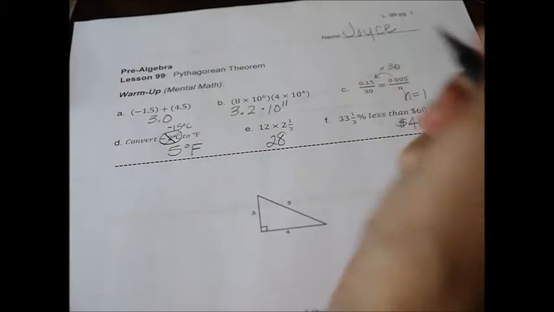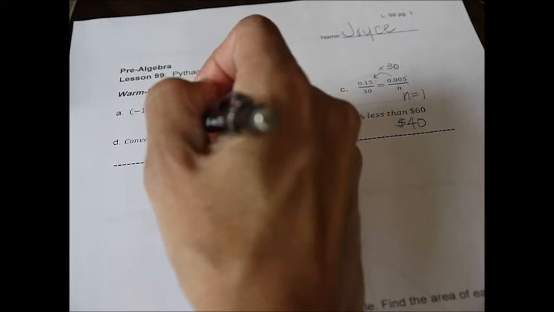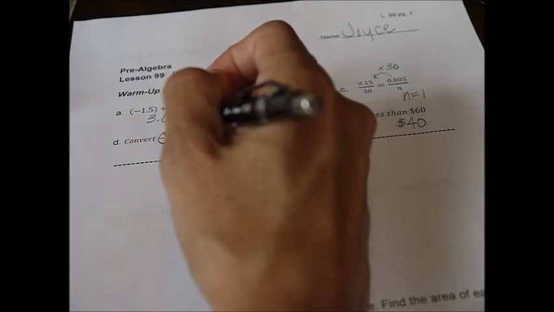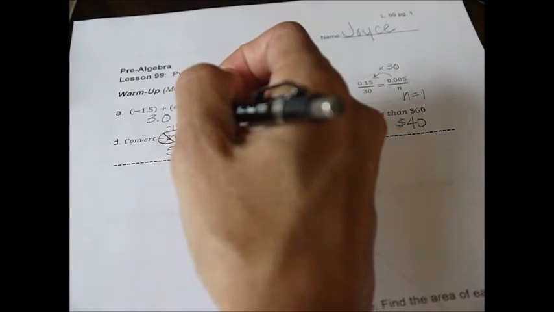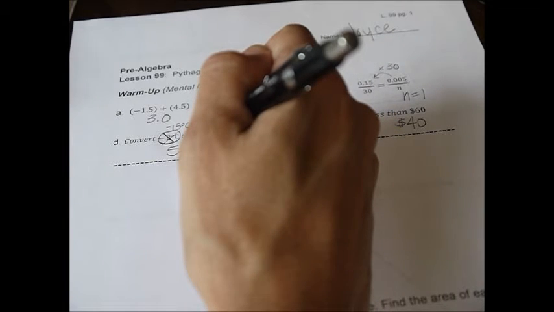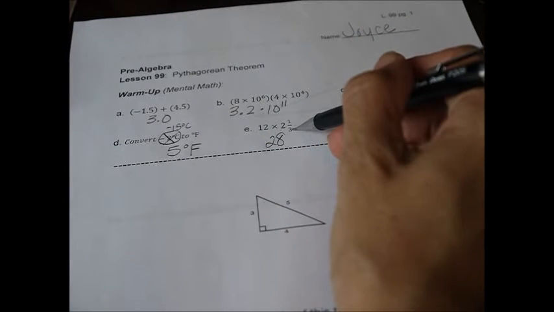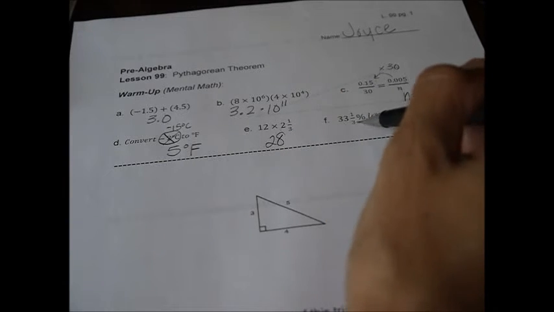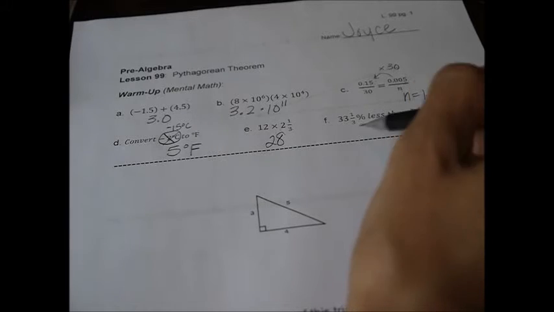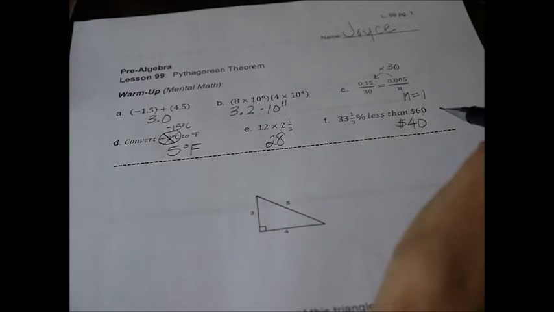All right, now we're going to convert. This was wrong on your paper. Negative 15 degrees Celsius to Fahrenheit. So what we do is negative 15 divided by 5 is negative 3. Negative 3 times 9 is negative 27. Negative 27 plus 32 is positive 5 degrees Celsius, or Fahrenheit, sorry. 12 times 2 is 24, and then a third of 12 is 4, so 24 plus 4 is 28. And then a third less than 60. Well, a third of 60 is 20. Take that from 60, we got $40.